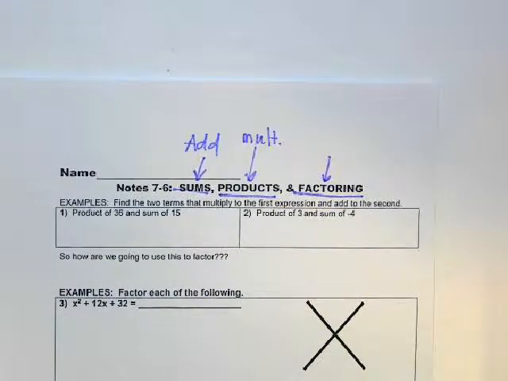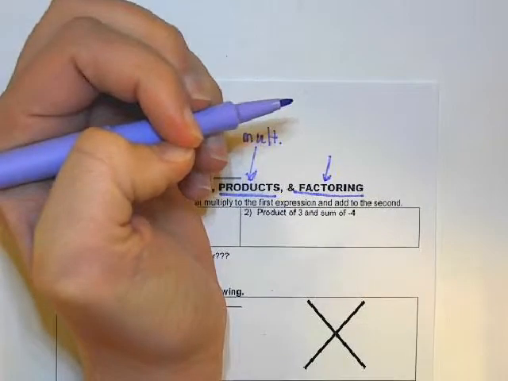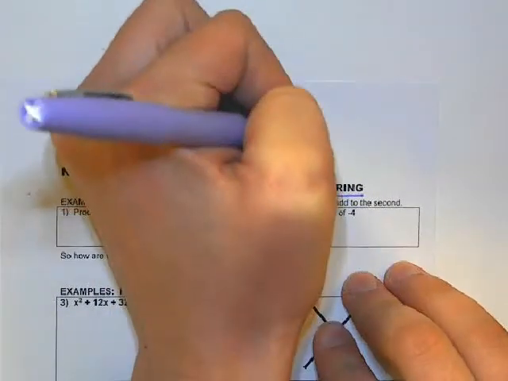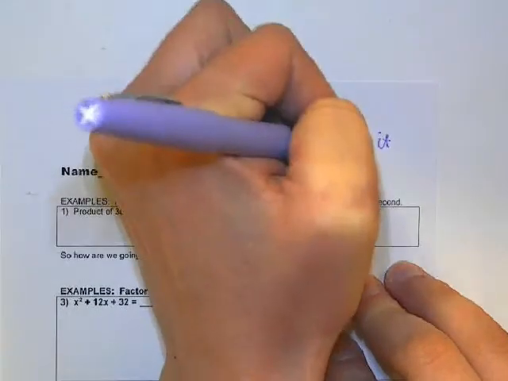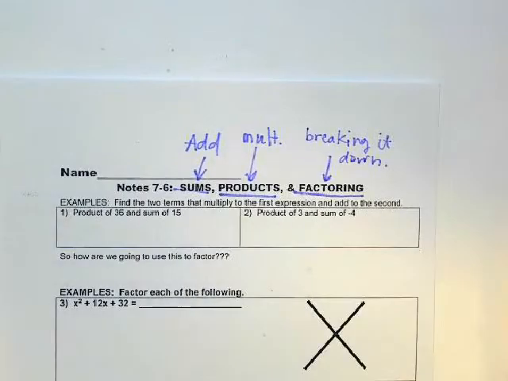Today, factoring is more about working backwards. Does that make sense? We've said it's dividing in the past. We're going to say it's breaking it down, or working backwards. We're taking our answer and breaking it down. Which is dividing, but I've learned how to teach it without having to actually divide it, to make it easier.